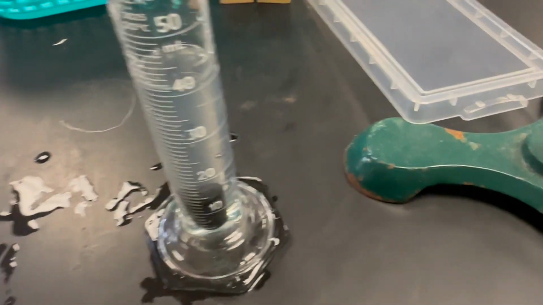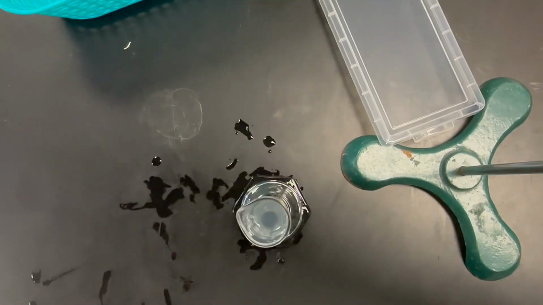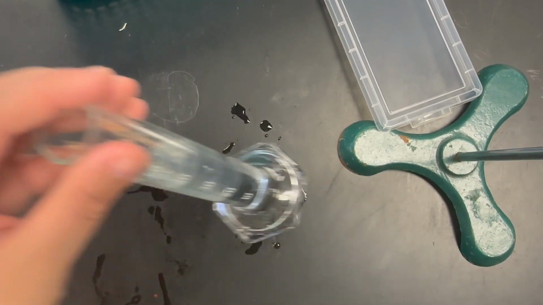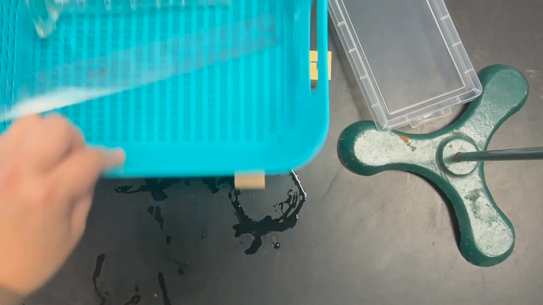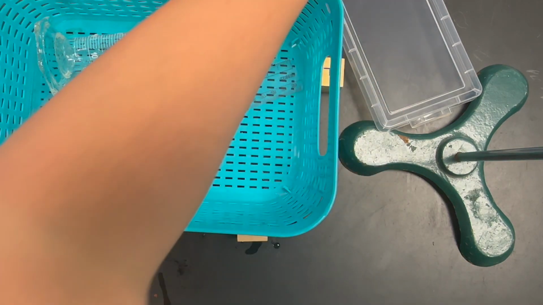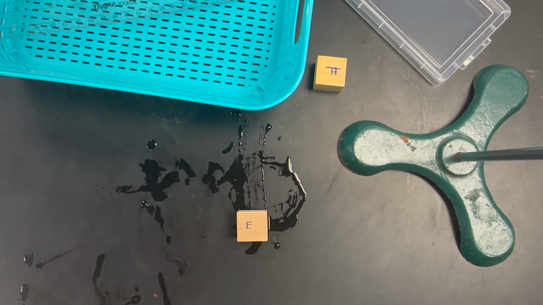So then you have your mass, your volume, and you're able to calculate density. Now, to clean this part up, just dump the water in the sink, and you can throw the graduated cylinder back in, and we'll keep the stopper off to the side. There will be a paper towel up at the teacher's desk in case you want to use that.